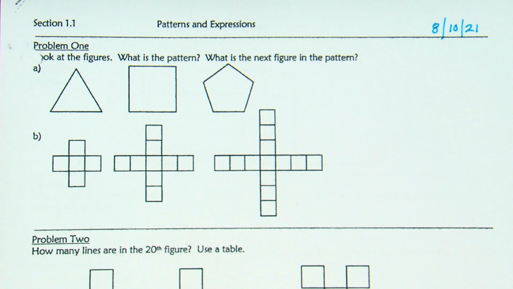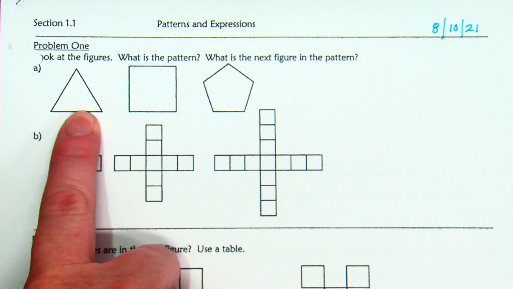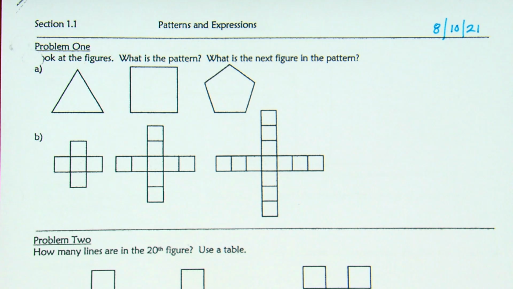What are you thinking, Lorna? It adds a side each time. Adds a side each time? Do we see that? You could look at it and say, okay, there's a triangle, square, pentagon, but what do you really need to notice? 3 sides, 4 sides, 5 sides. What's that mean my next one's going to have? 6 sides? What's that called? Hexagon.